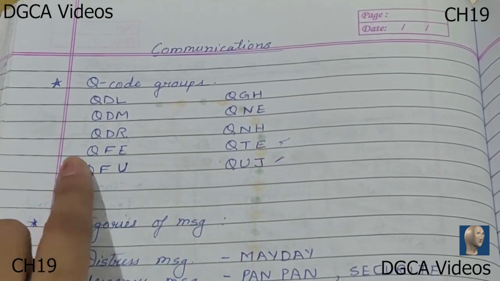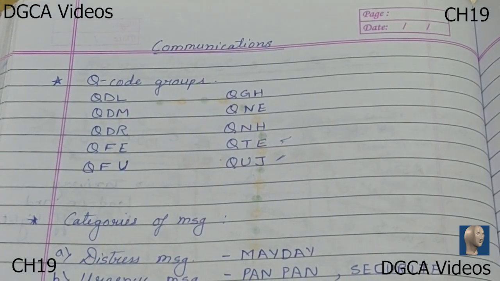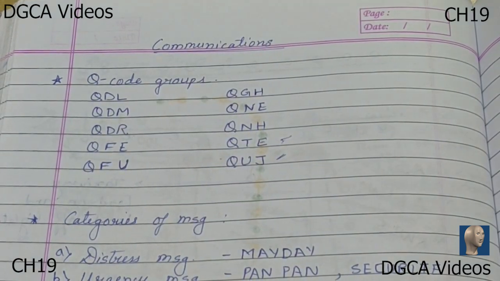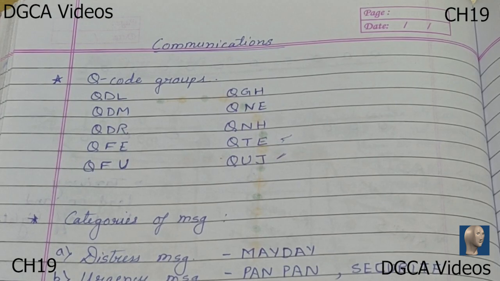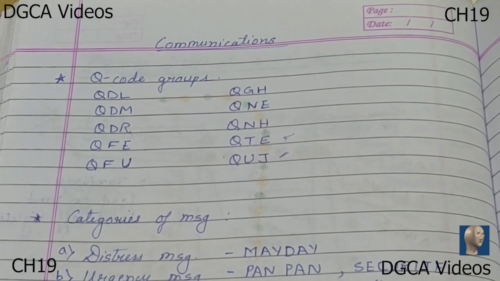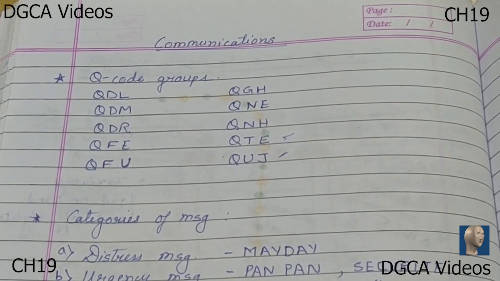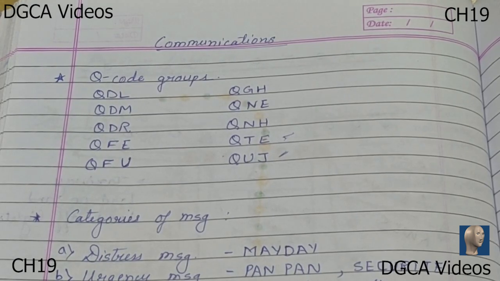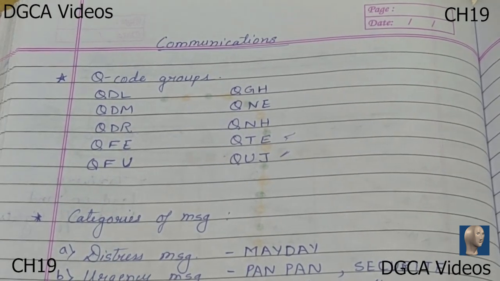Okay. Then QFE. What is QFE? QFE is an altimeter pressure setting which indicates the height above a reference elevation being used. Next is QFU. QFU tells the magnetic direction of the runway to be used. Next, QGH. QGH tells you which procedure or facility has to be used while you are landing. QNE is again a pressure setting in the standard atmosphere.